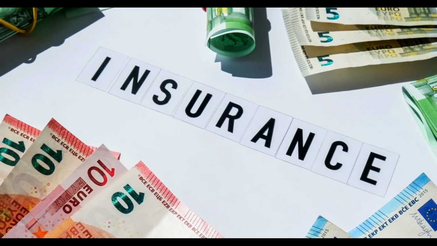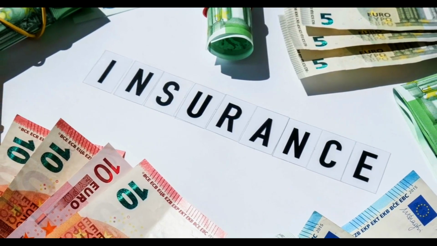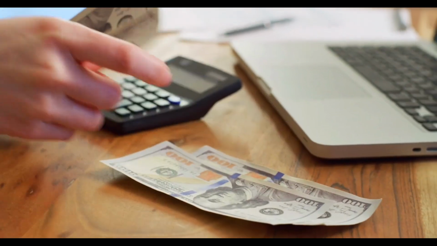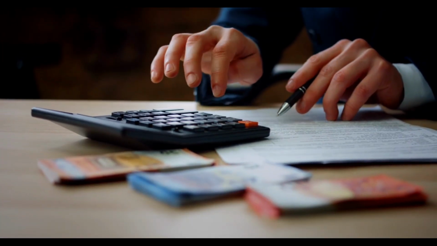Next is insurance. Insurance is another big operating expense. We've seen insurance just continue to climb higher and higher and higher. That is going to be an ongoing expense that you have.